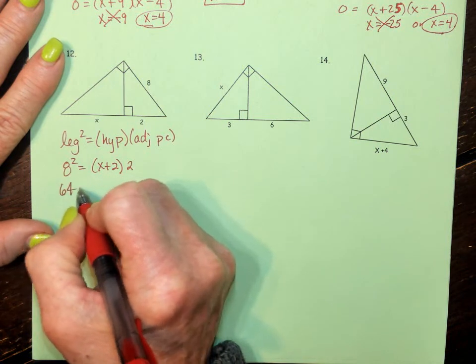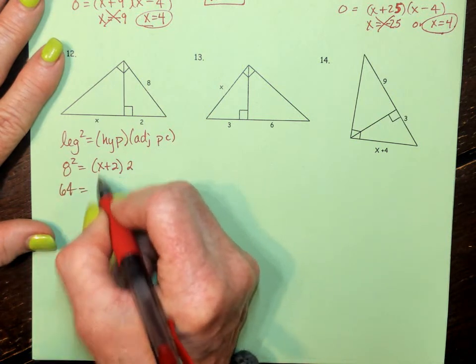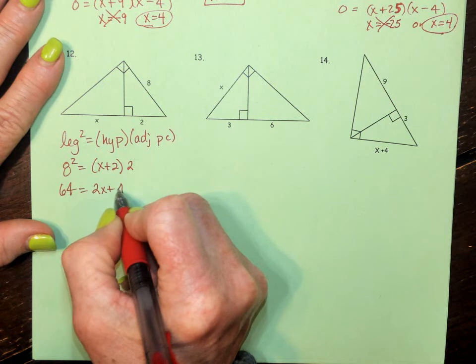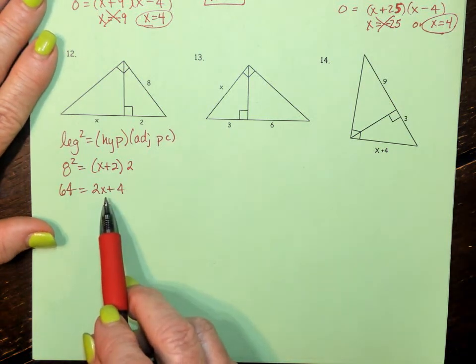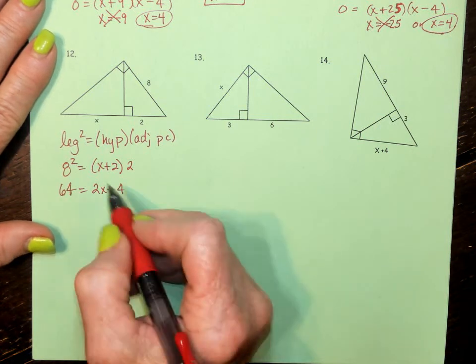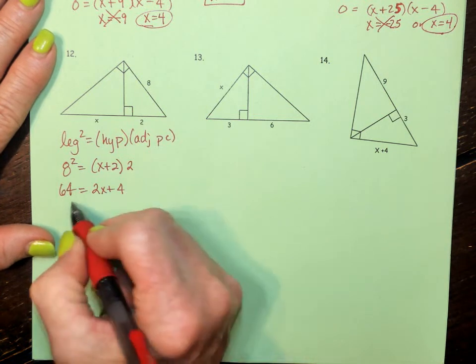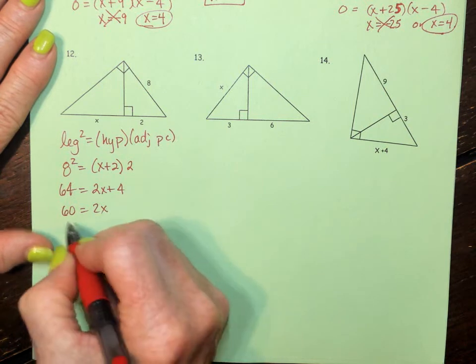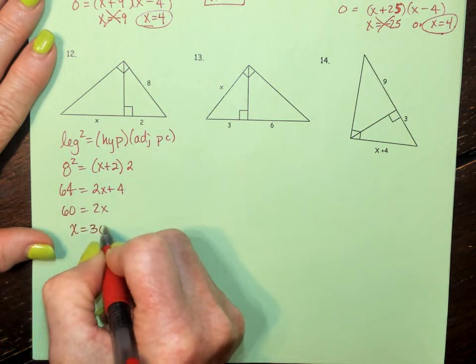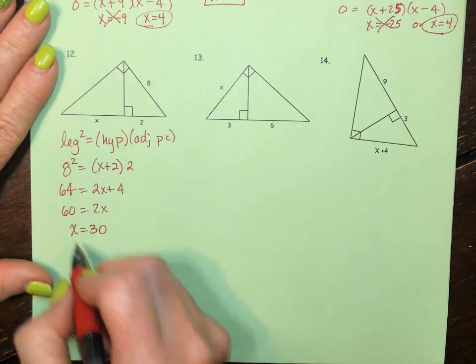We have 64 equals, distribute the 2 through, 2x plus 4. Now in this case, we do not have an x squared. So don't move everything to one side. Don't look for that 0. Just go ahead and solve like normal. Let's subtract that 4. 60 equals 2x. Divide out the 2. And x is 30.